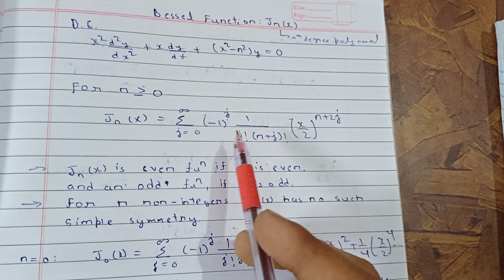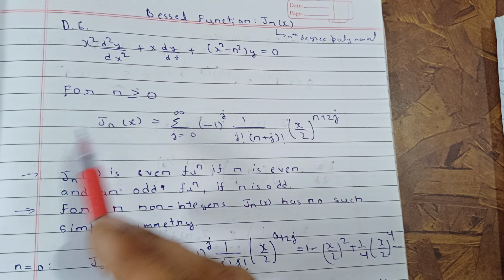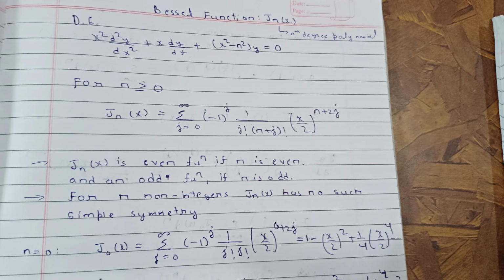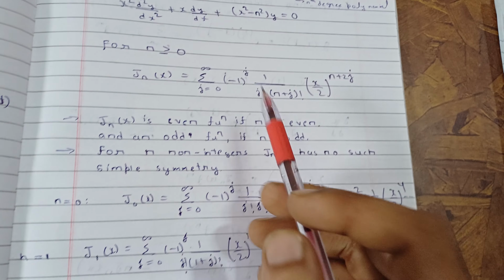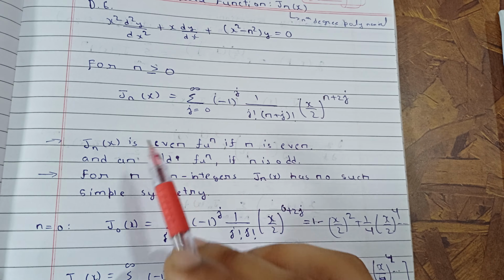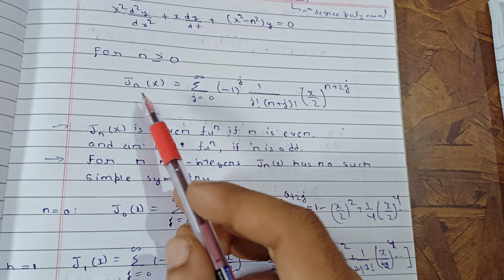If n is non-integer, then J_n(x) has no such simple symmetry, means then this solution will not be valid when n is not an integer. This is for n greater than 0 and integer. So first we will discuss this case when n is an integer. Then we will discuss the case also where n is not an integer. So first let's see for n equal to 0 what will be our polynomial.